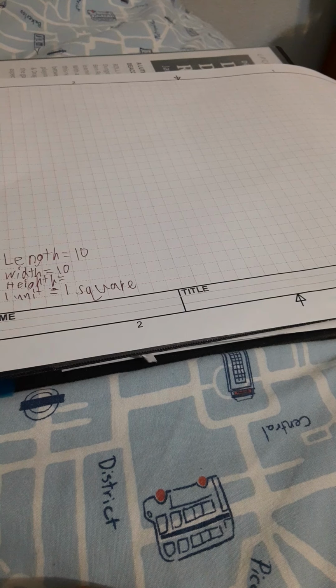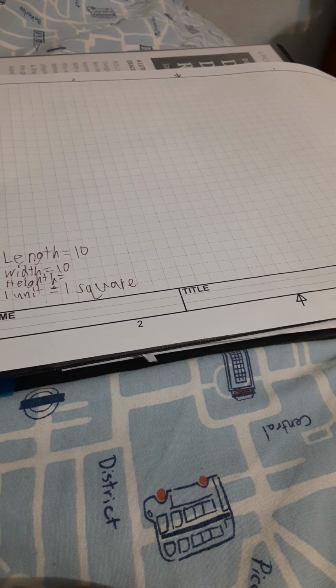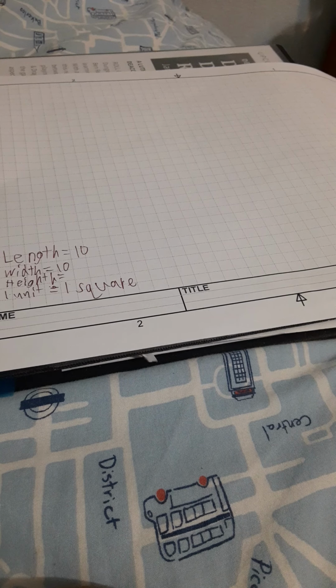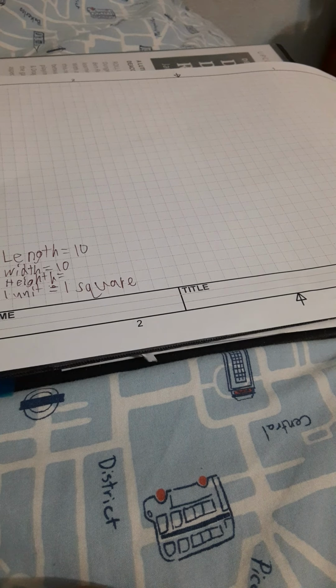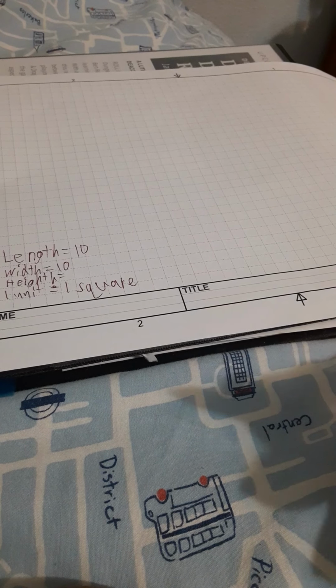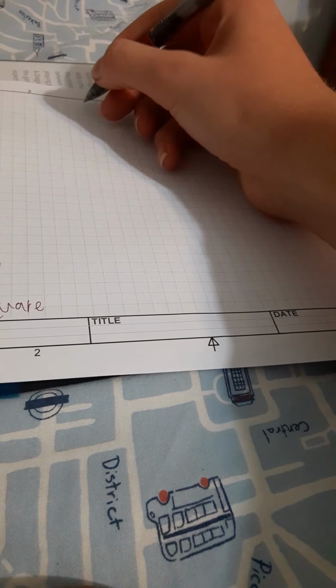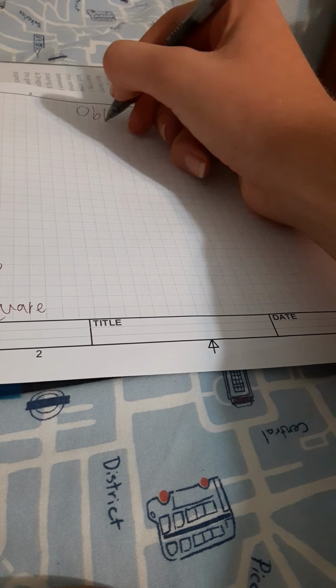Now, the first one I'm going to do for y'all is the oblique pictorial. The oblique pictorial comes in two forms, Cavalier and Cabinet. In the Cavalier, everything is full, but in Cabinet, everything is full except the width, which is cut in half. For these obliques, I'm going to write that down. Oblique.